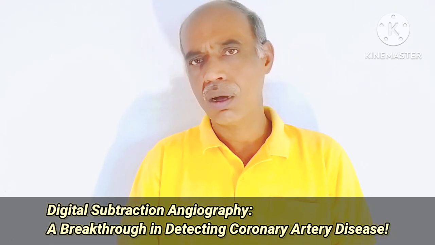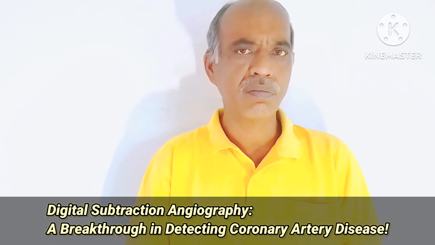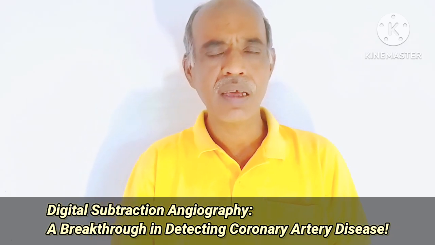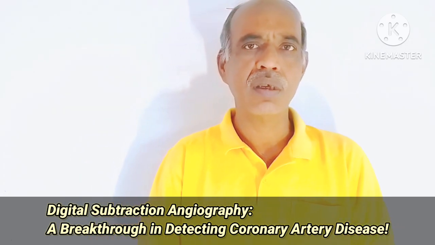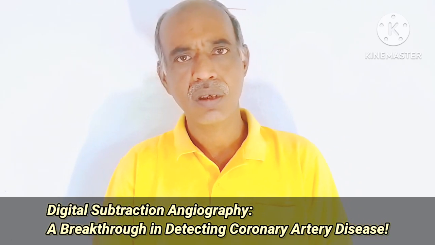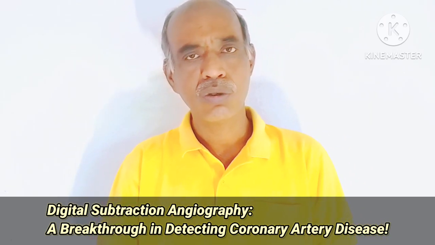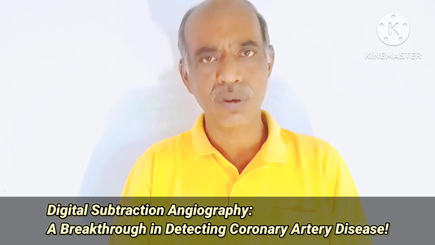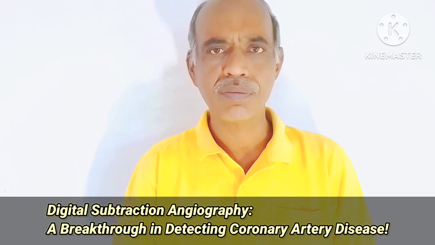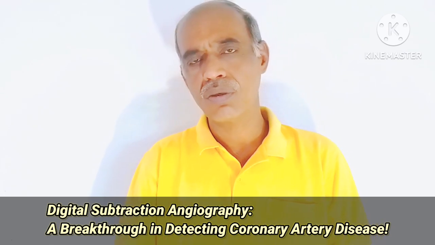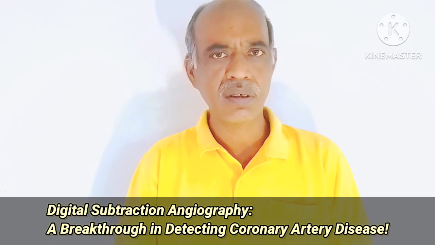I have already discussed the main points of this technology. This is an advanced imaging technique, known as digital subtraction angiography. Since early detection is possible, early treatment is possible, and that is good for everyone. This was all about today's topic.